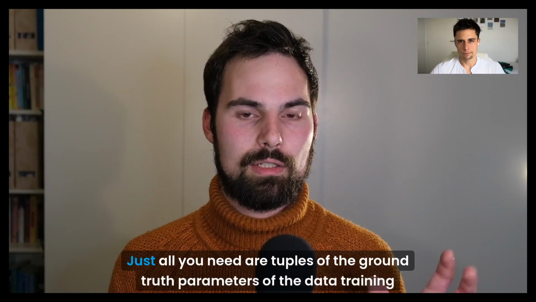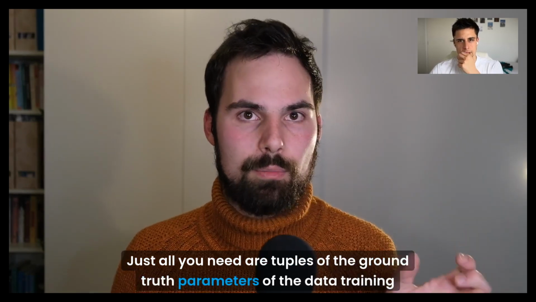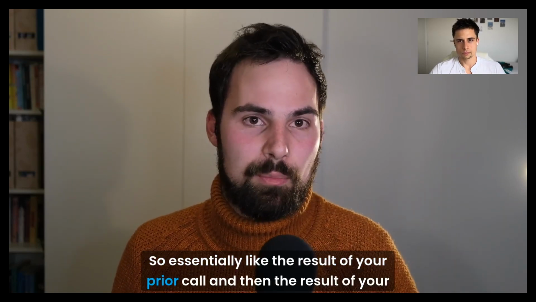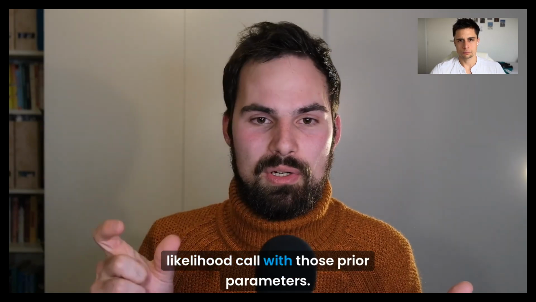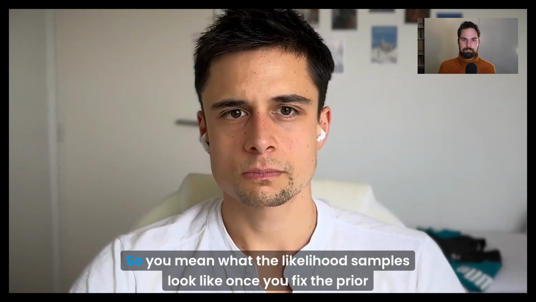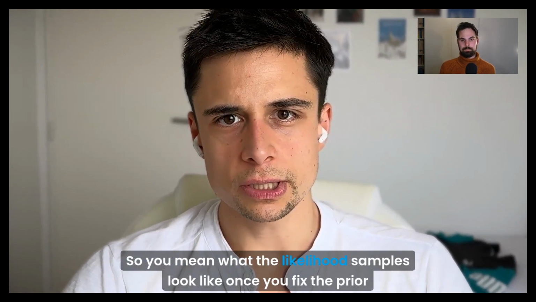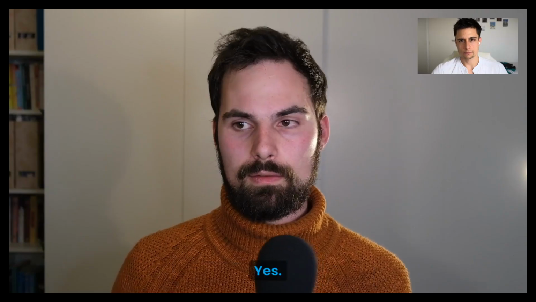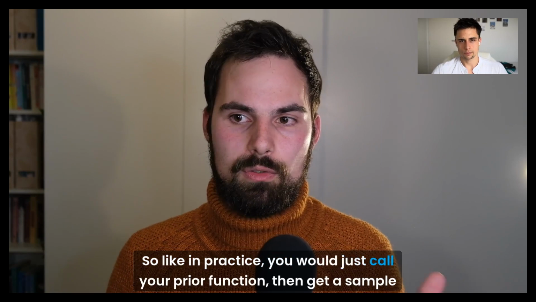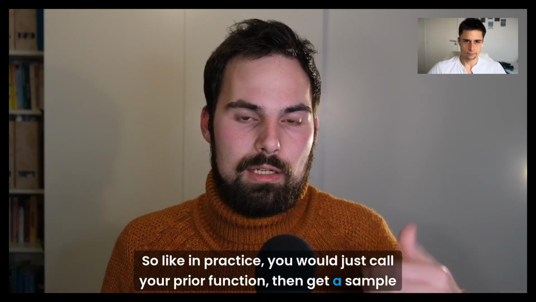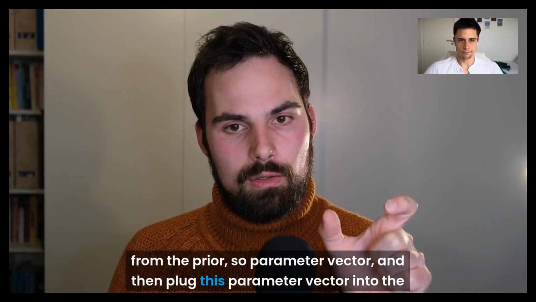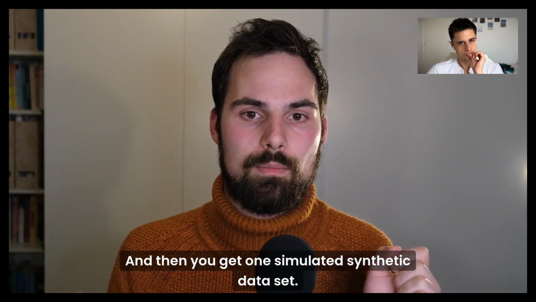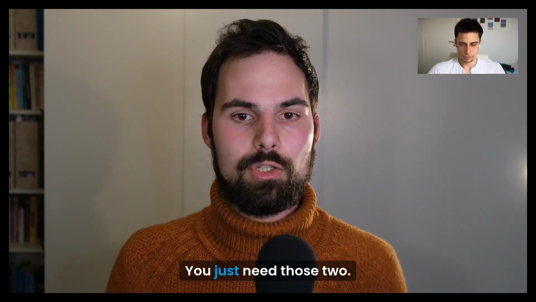Yes. All you need are tuples of the ground truth parameters and the data generating process. So essentially the result of your prior call, and then the result of your likelihood call with those prior parameters. So you mean what the likelihood samples look like once you fix the prior parameters to some value? Yes. In practice, you would just call your prior function, get a sample from the prior, so a parameter vector, and then plug this parameter vector into the likelihood function. Then you get one simulated synthetic data set. And you just need those two.